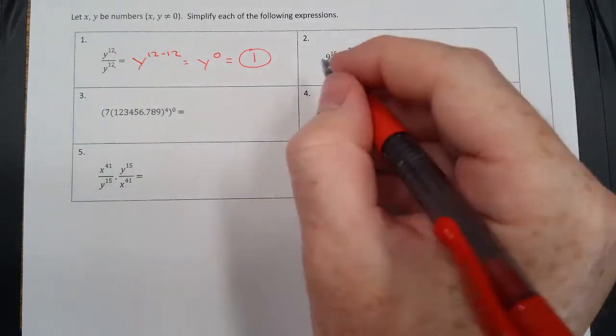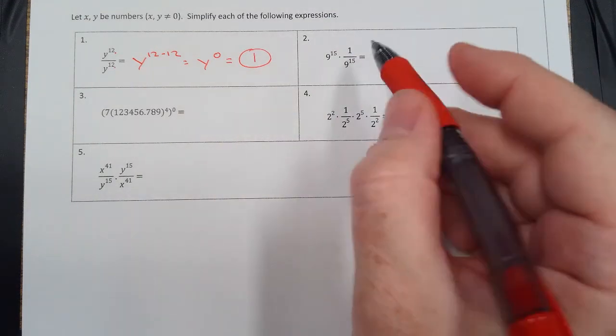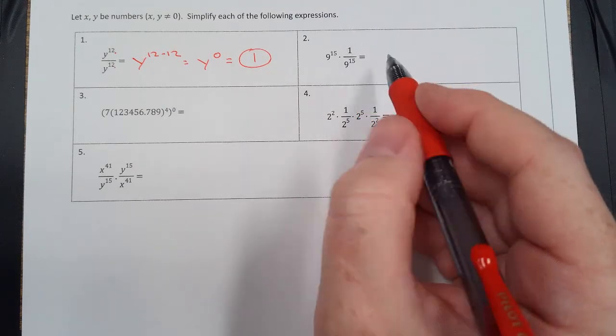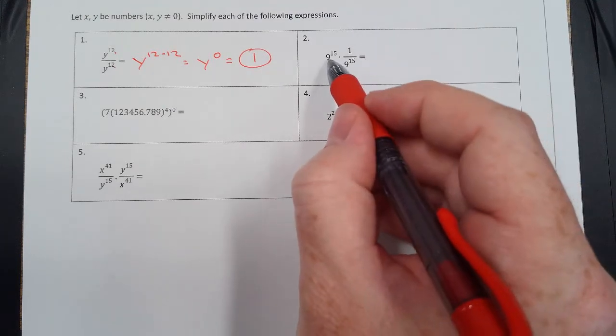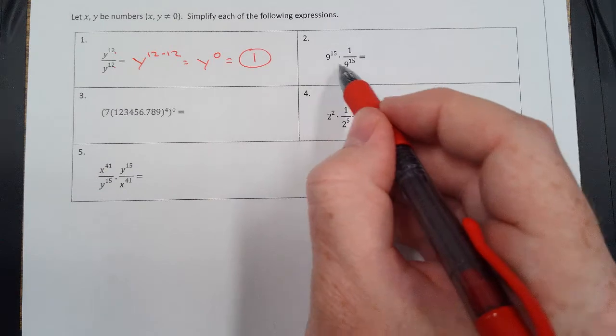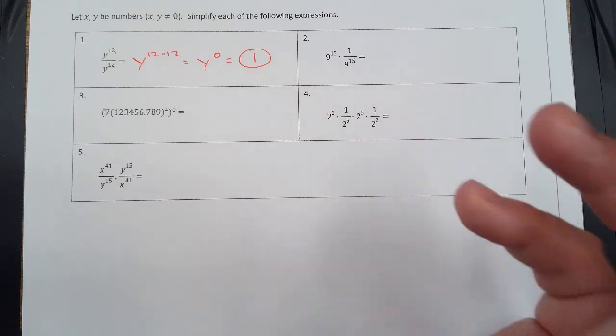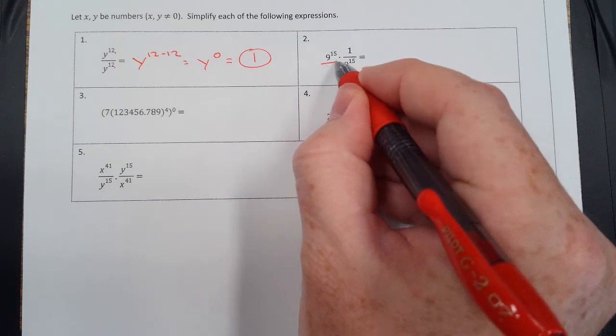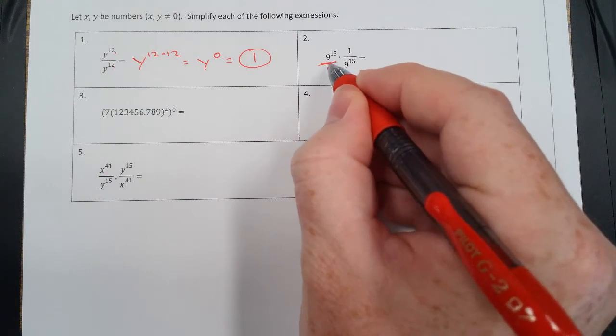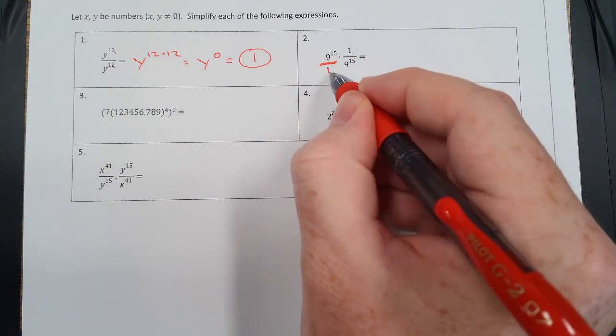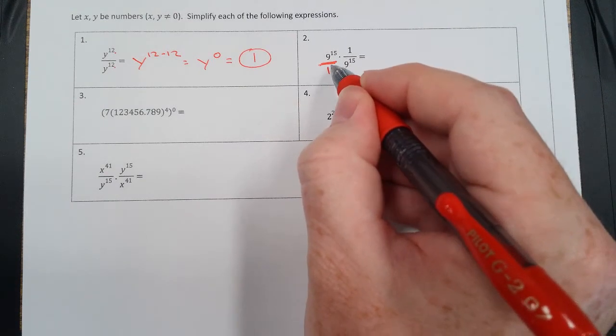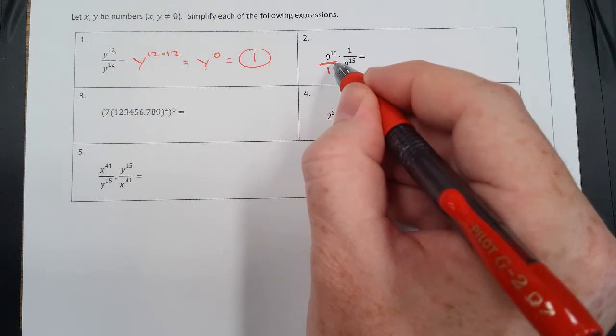For number 2, it might look a little bit tricky. It's really not, because you just have to remember when you multiply fractions, you just need fractions. So just turn this first number into a fraction, divided by 1. Dividing by 1 doesn't change anything, except it makes it a fraction so we can see how to do it.